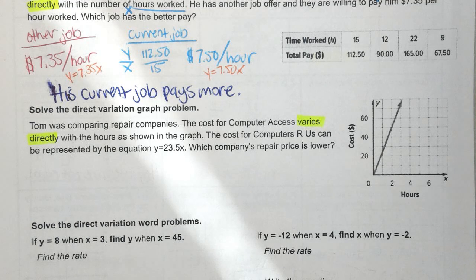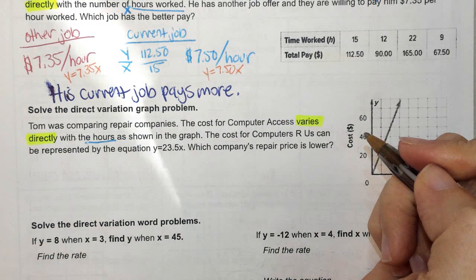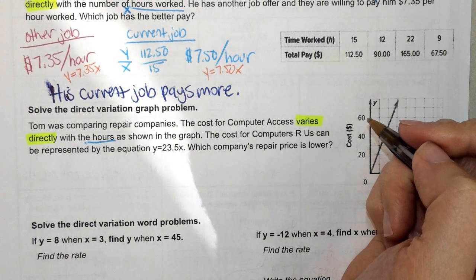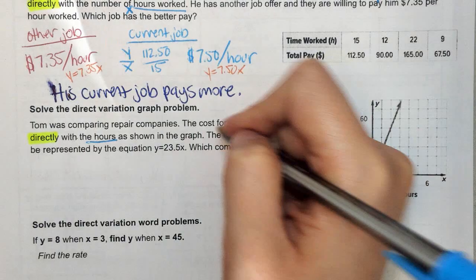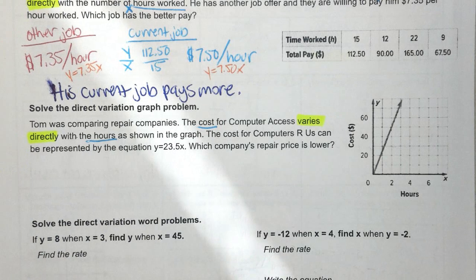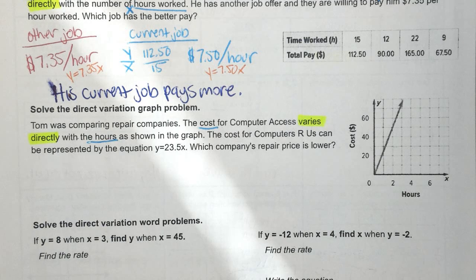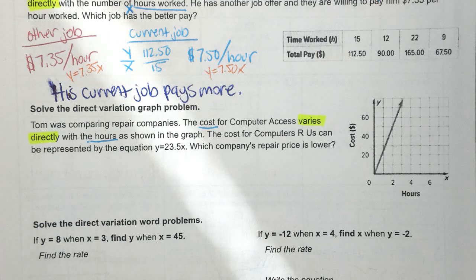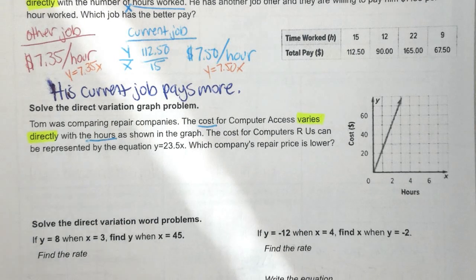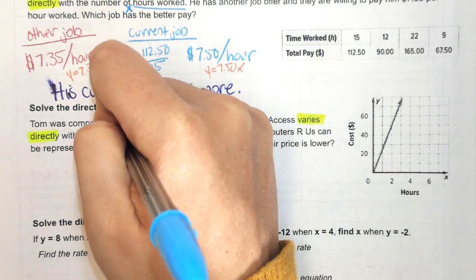What two things is it saying vary directly? Jacob. The hours, or the computer access to the hours. Not quite. The cost of the hours. Yeah, there you go. Computer Access is the name of the company. So the cost for that company varies directly with the hours. So which one is my Y then? Cost. My X is my hours.